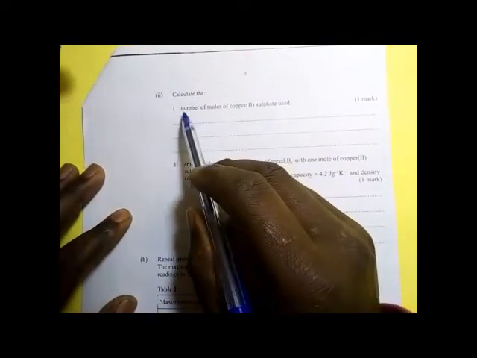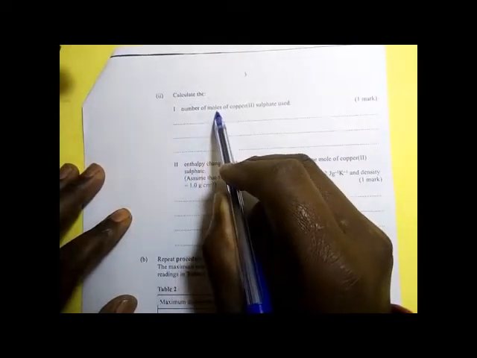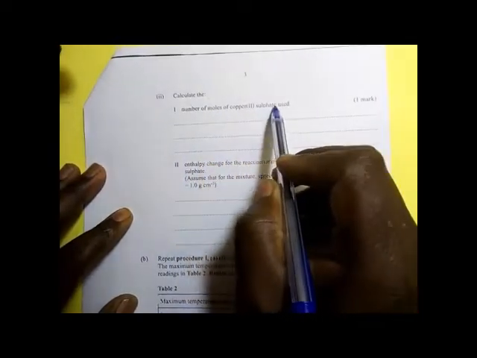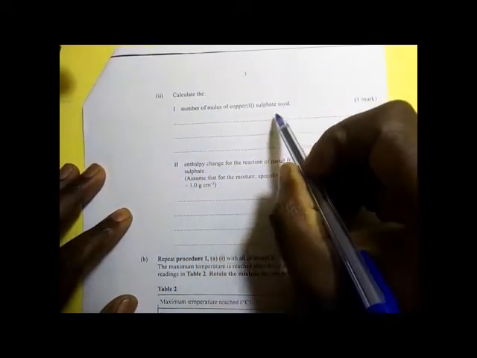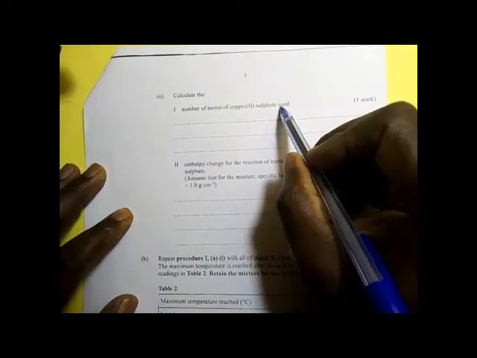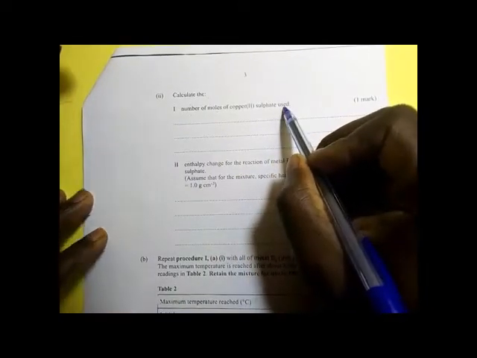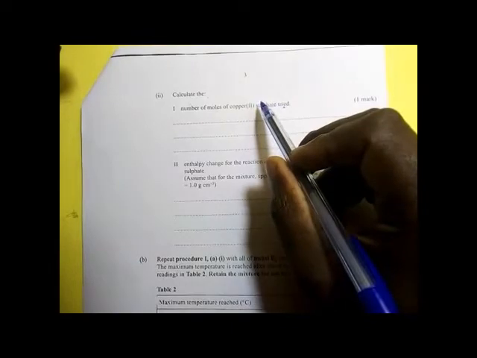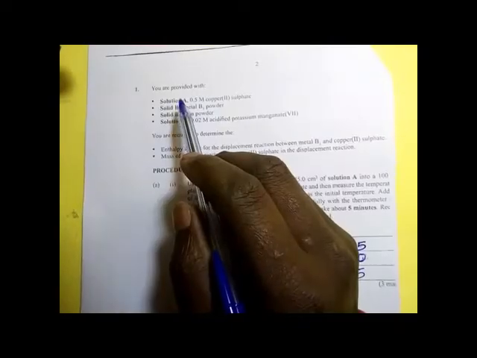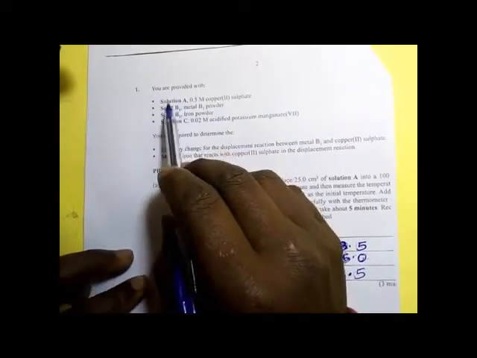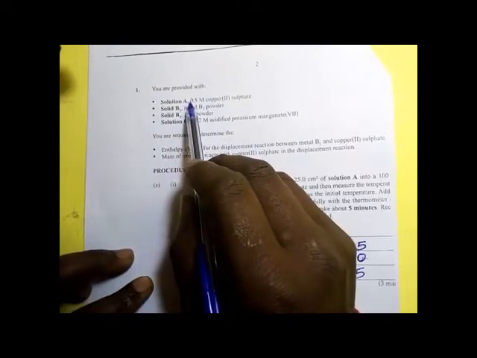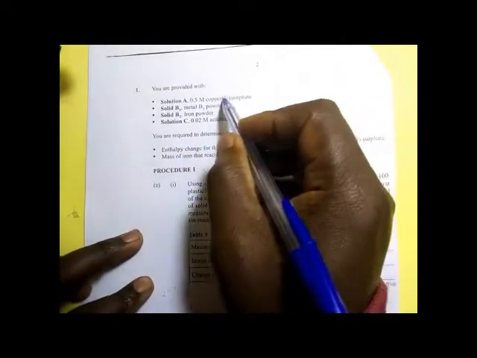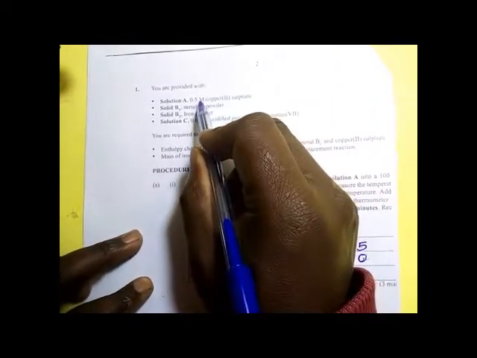Calculate the number of moles of copper(II) sulfate used. So I want to take you back to what we were provided. We were provided with 0.5 molar. This is the number of moles in 1 liter.